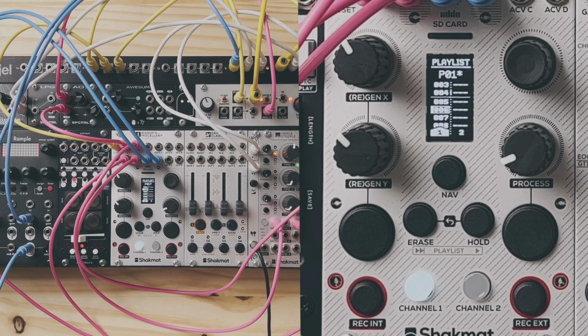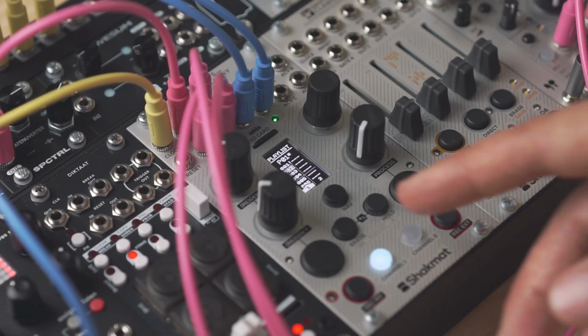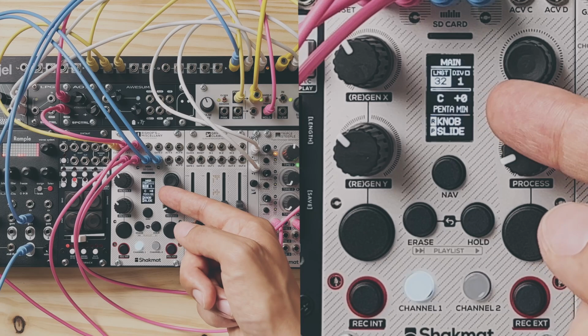Also, if you're sequencing things that are critical where they phase and you want them to be in the same spot every time, you'll want to use reset. And pay attention to the little progress bar in the main screen.